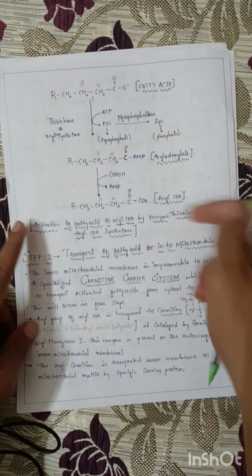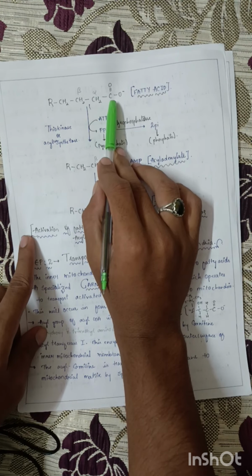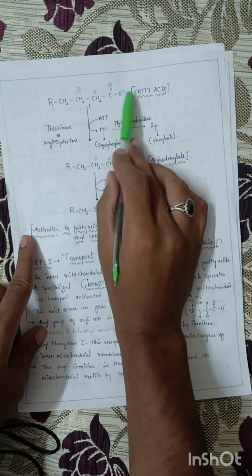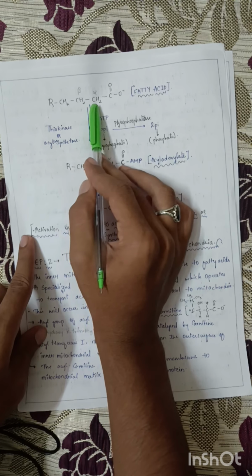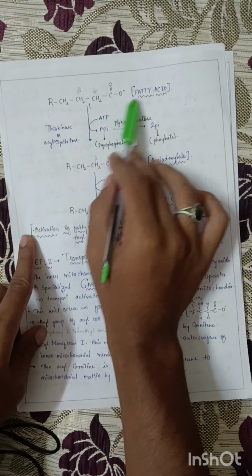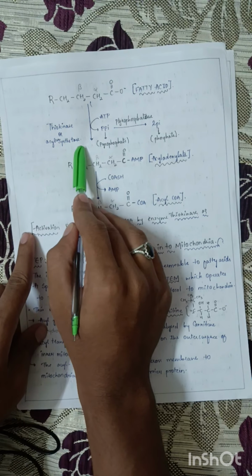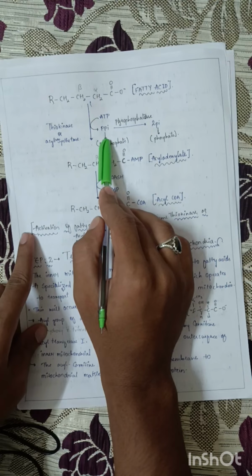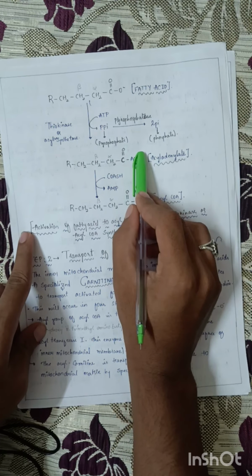This is our fatty acid. This is the COO minus ion. After that, the first carbon, alpha carbon, then beta carbon. With the help of thiokinase enzyme or acyl-CoA synthetase enzyme, ATP is utilized here. Here, adenosine monophosphate is released.